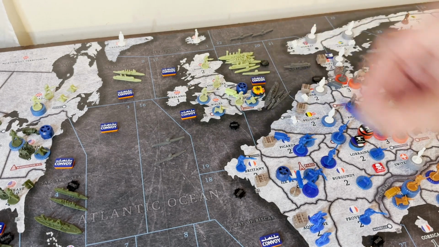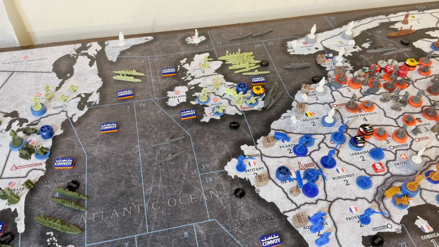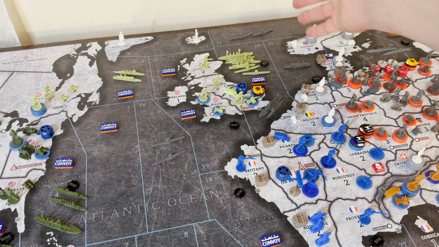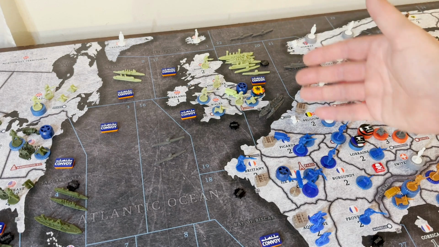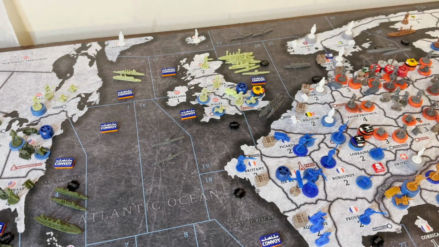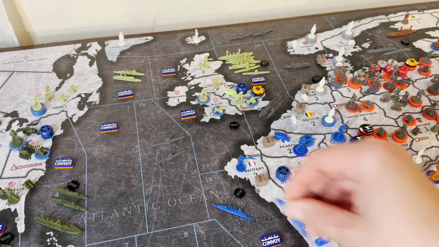So in that instance, they could kill these units. Let's say maybe they lose a cruiser. Again, this is an example, without engaging the British fleet. If they wanted to do that, they could do that. Okay, so I'll put this stuff back.